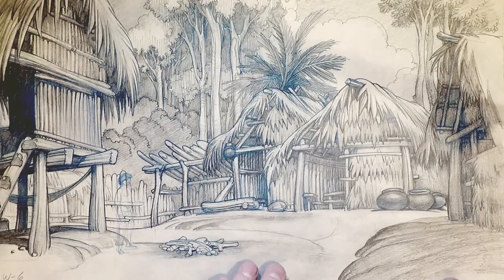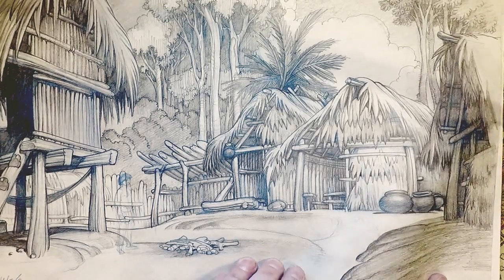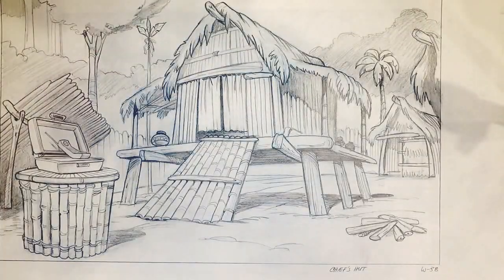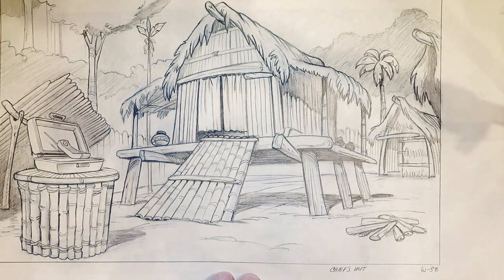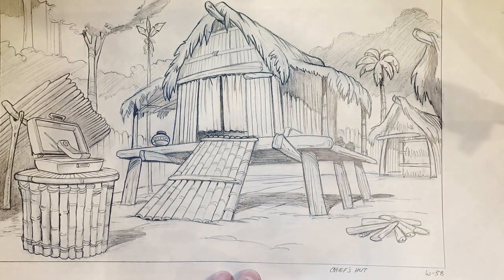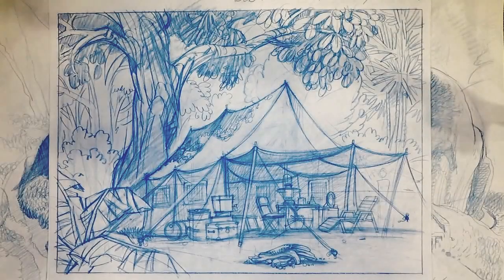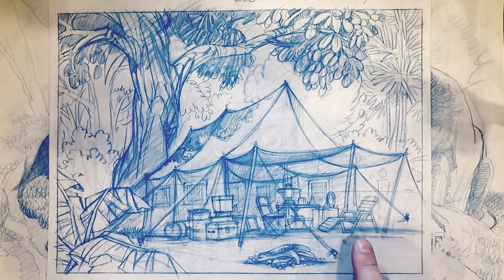More. The chief's hut. Here's a jungle camp. And you can see that they've got Coleman lanterns and chairs and a water tank to get drinks out of, and a fireplace, and a place in the back to sleep.